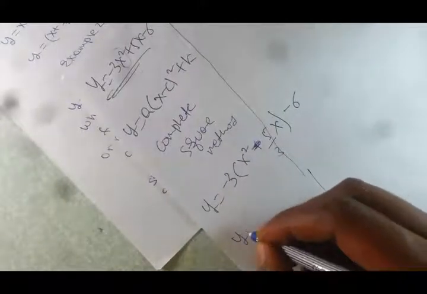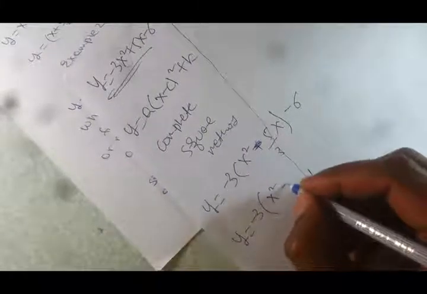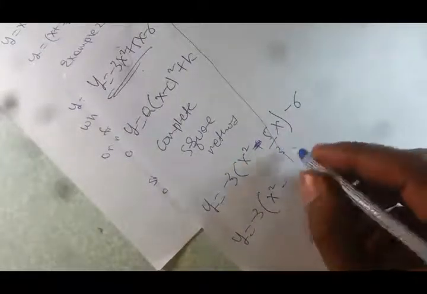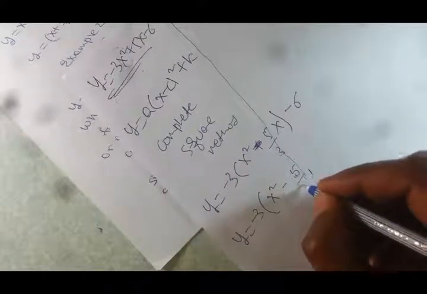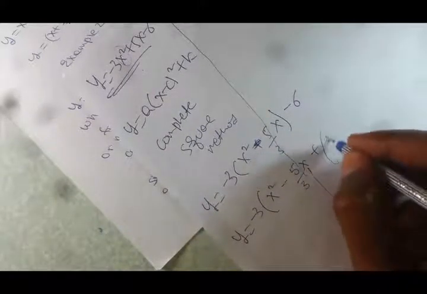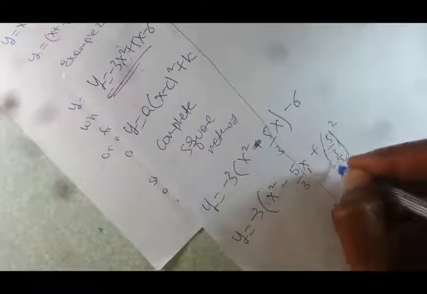Therefore y is equal to minus 3 times (x square minus 5 over 3 x plus (5 over 3 over 2) the whole square minus (5 over 3 over 2) the whole square) minus 6.